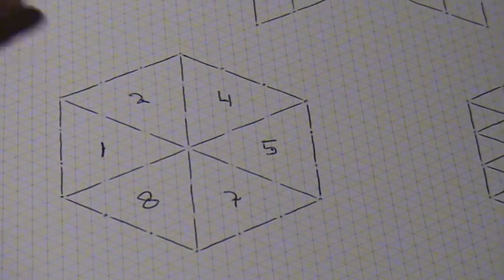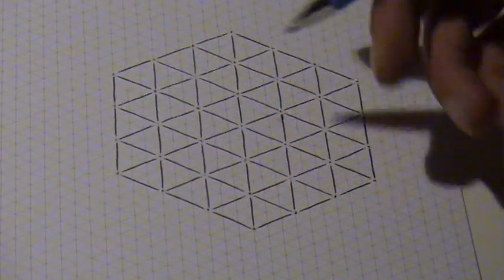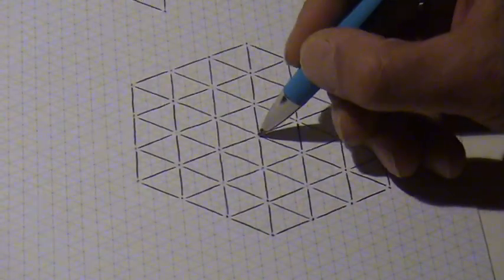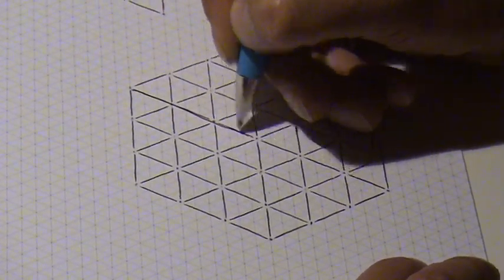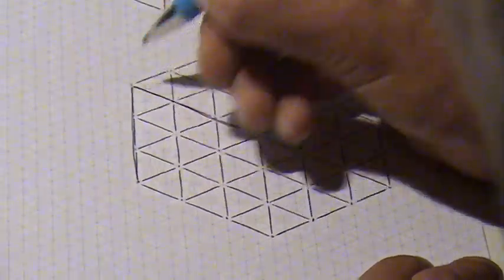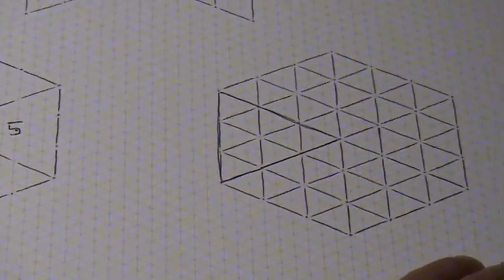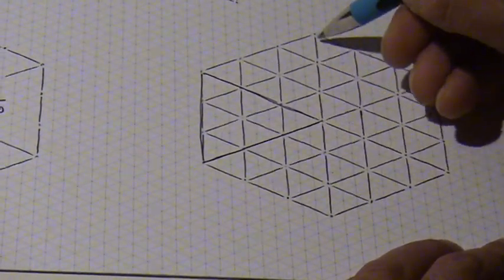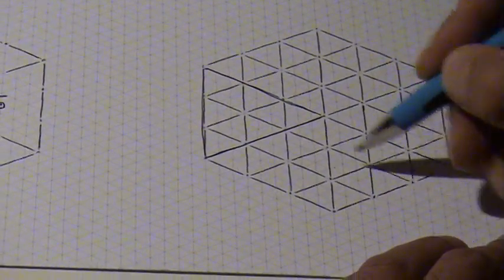So when we zoom in on the number 1, we go to the next figure. You see this is the 1. So when this is the 1, then we find the 2 inside here, we find the 4 inside here, the 5, the 7 and the 8.